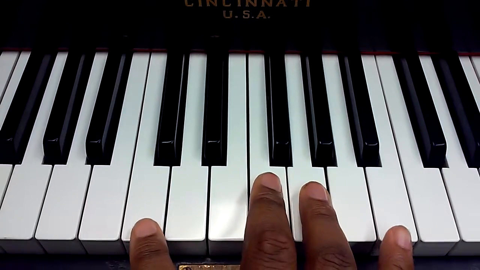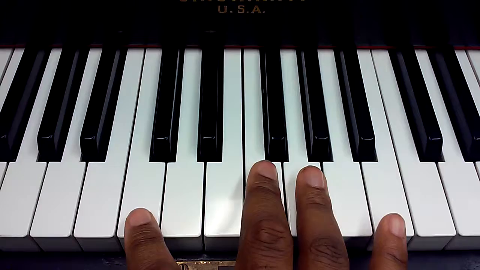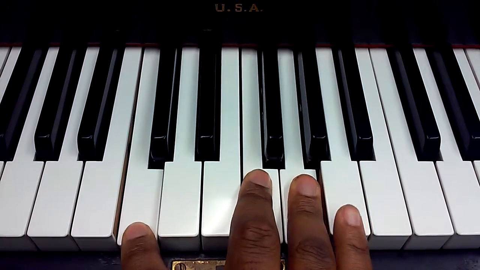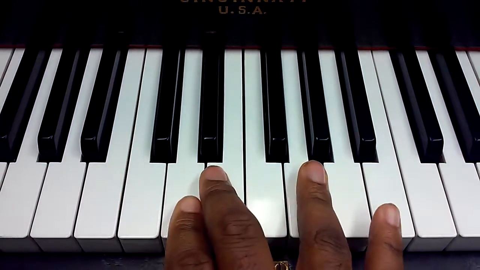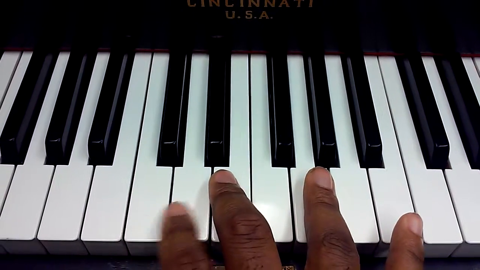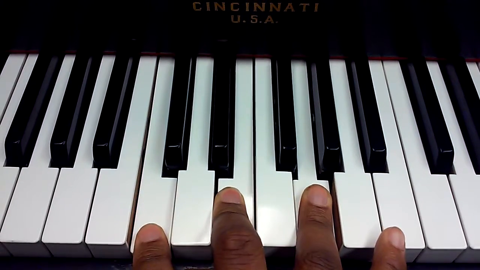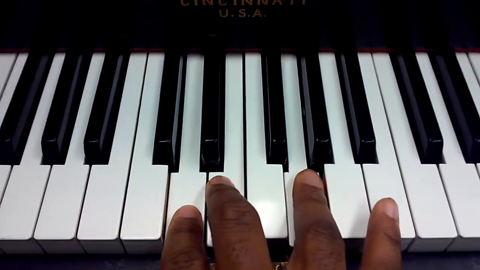This is the sus4, 1, 4, and 5 of the major scale. And the sus2 replaces the first scale degree since it has to resolve down to it. 2, 3, and 5.